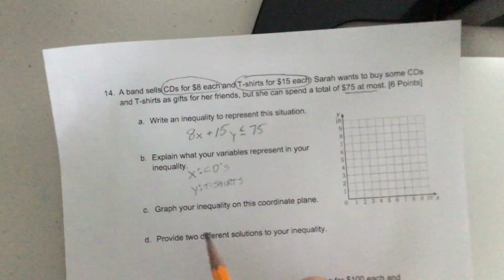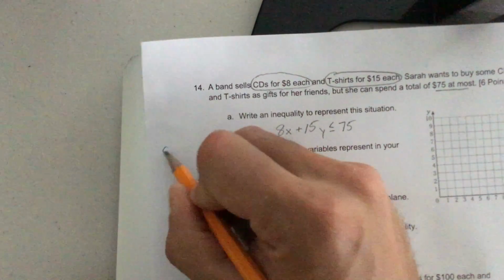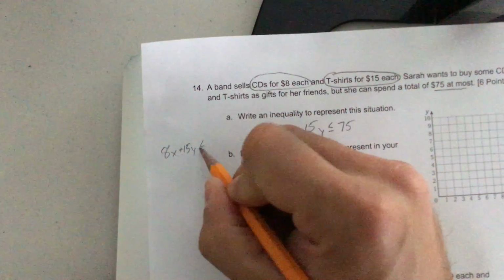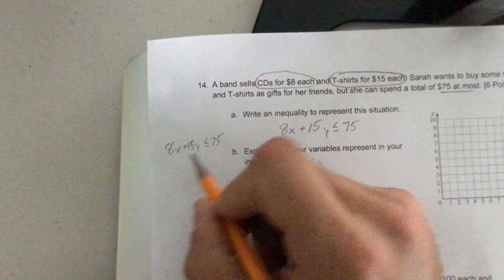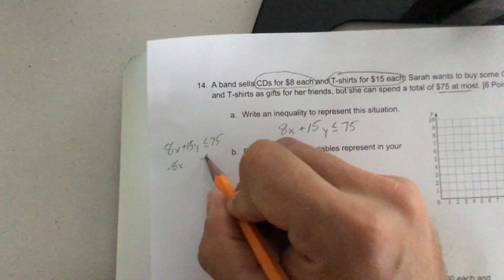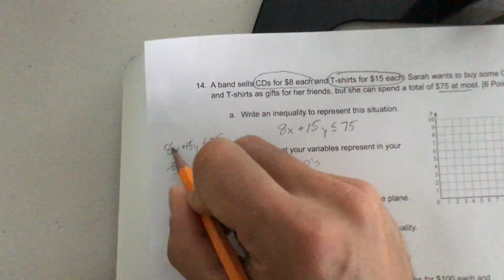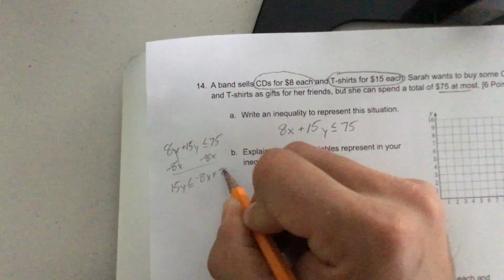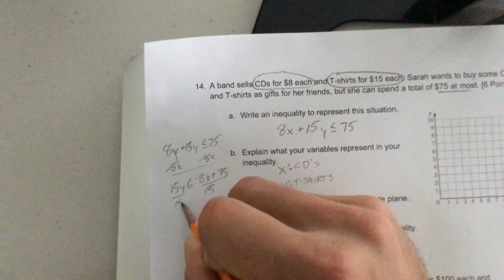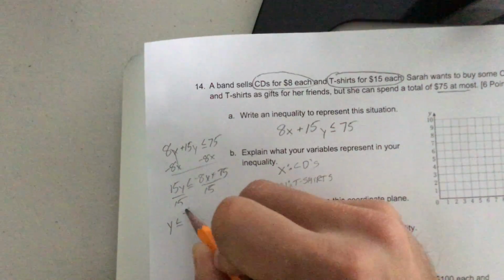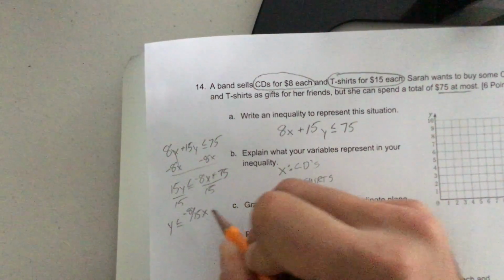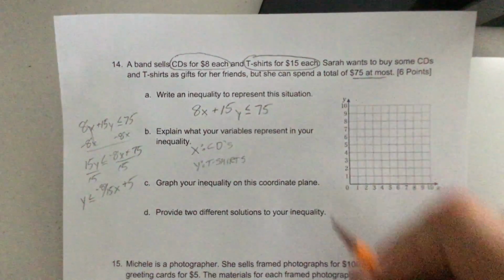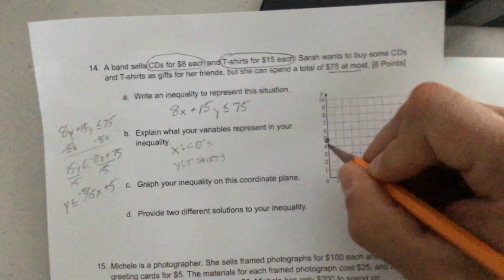Graph your inequality. There's lots of ways you can do this. I'm actually going to come over here and solve this one for y. The next one I'll demonstrate how to find the x and y intercepts, but this one just made the most sense to do it this way. We subtract 8x from both sides. 15y is less than or equal to negative 8x plus 75. Divide both sides by 15. We get y is less than or equal to negative 8/15x plus 5.